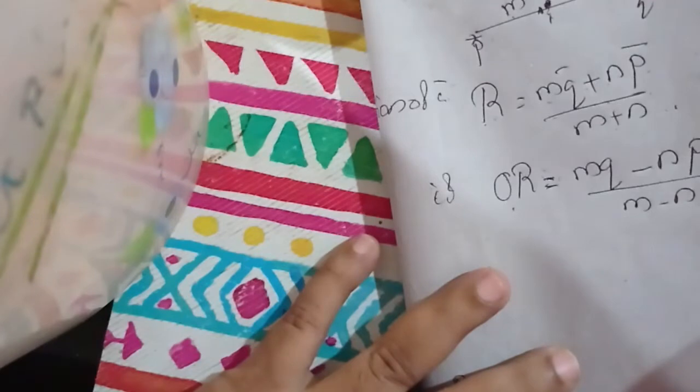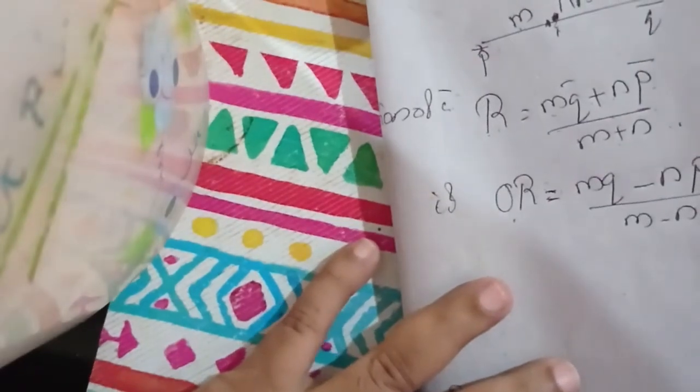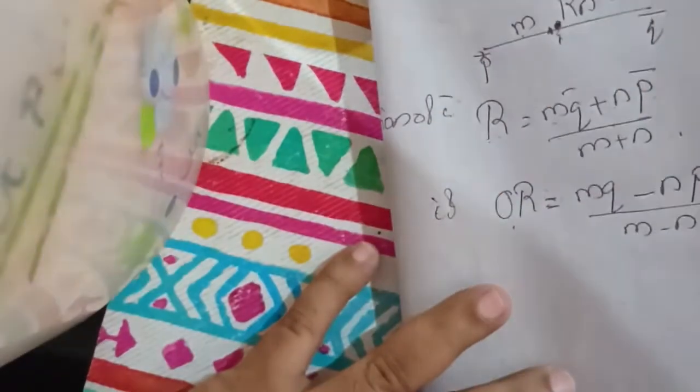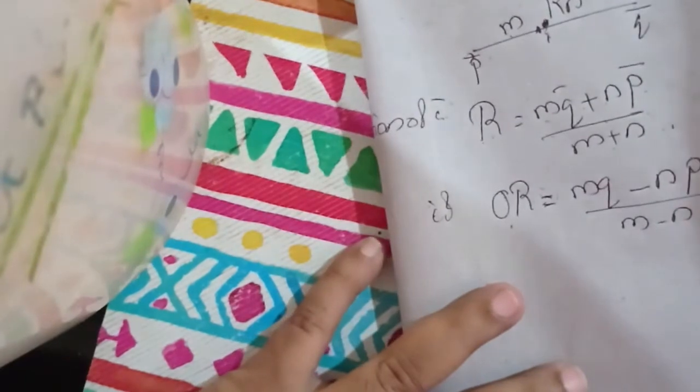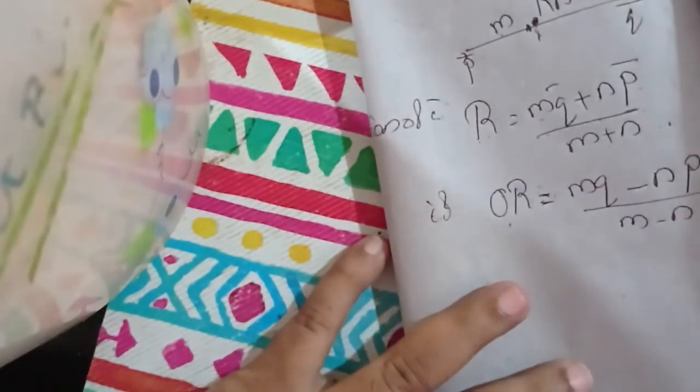If it is external division, then write MQ minus NP by M minus N. This is the first section.